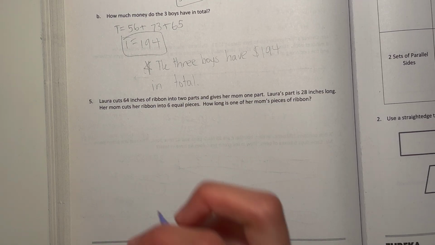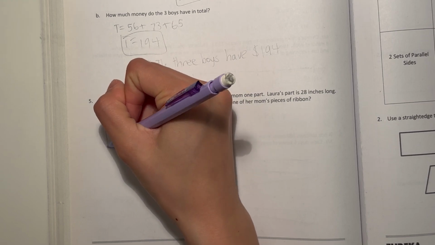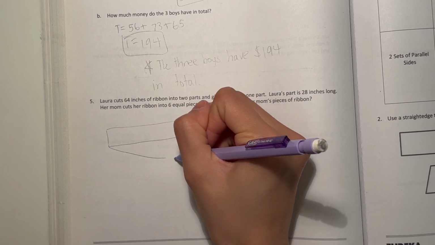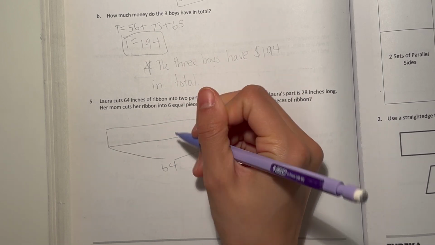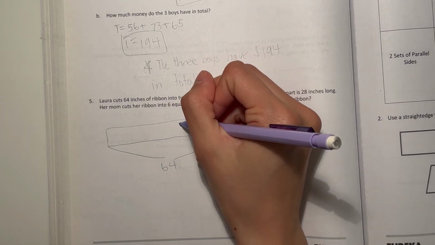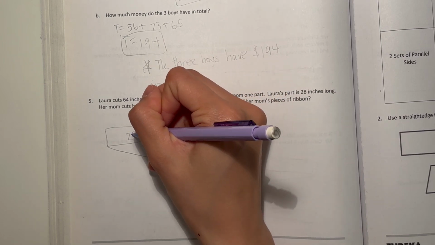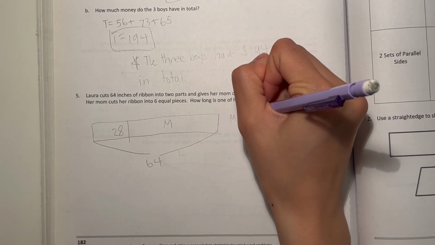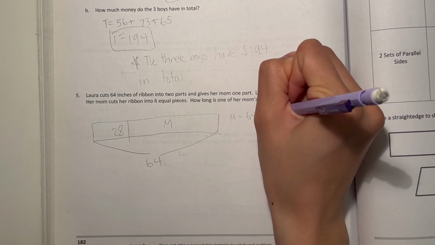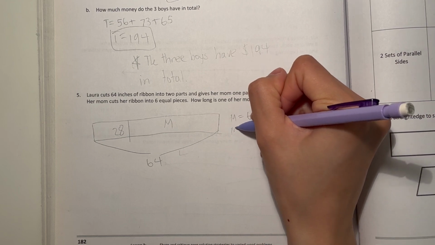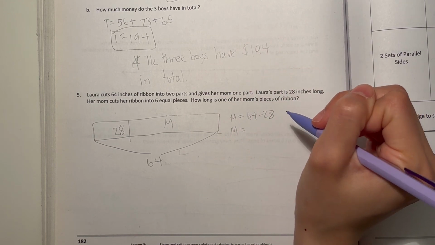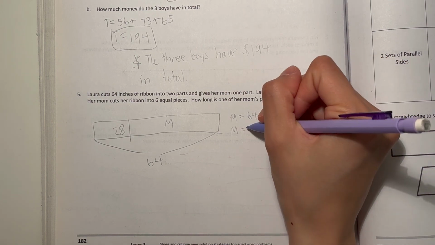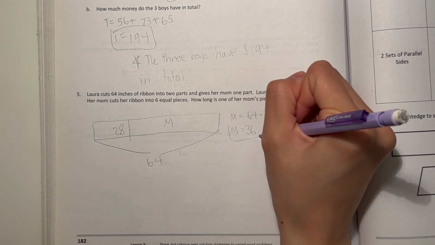Alright, so actually the parts are not equal. That means the total is 64 inches. But Laura's part is 28, which means the rest is her mom's. So her mom has 64 minus 28. Her mom has 36 inches.